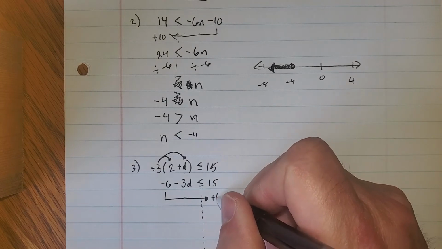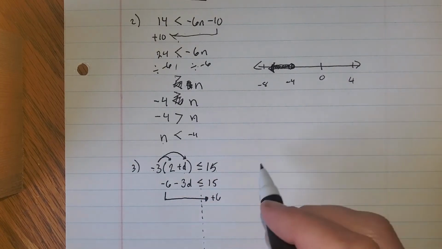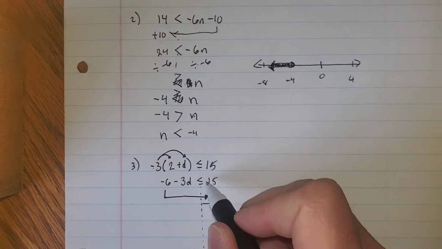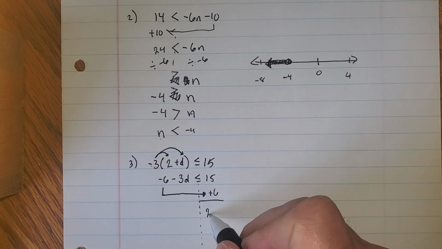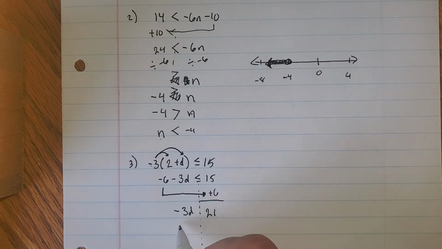And so I'm going to do the opposite because I'm moving it over here. It was a -6. I'm adding 6 now. And so 15 plus 6 is 21. And with -3d, I'm going to divide both sides by -3.